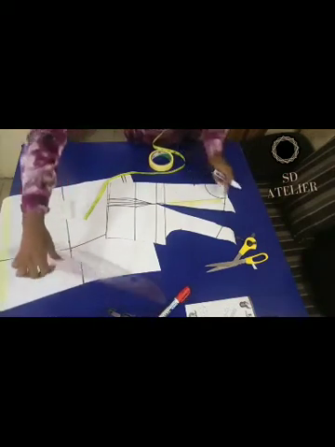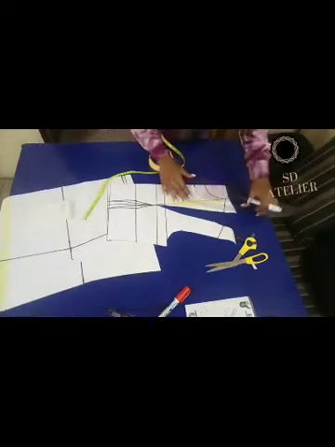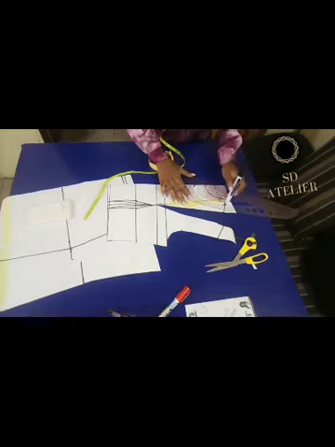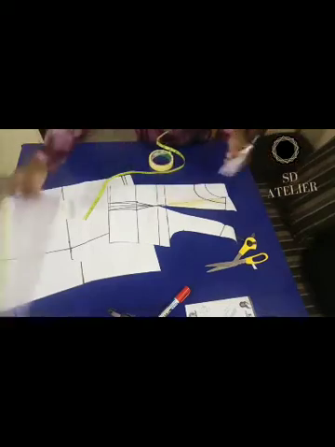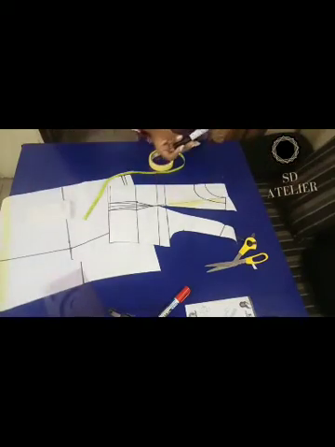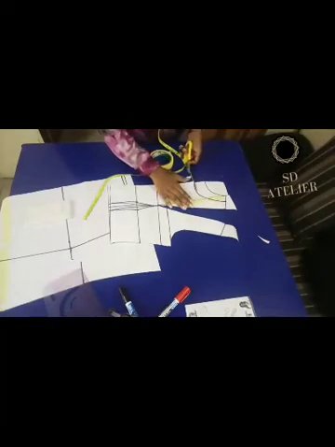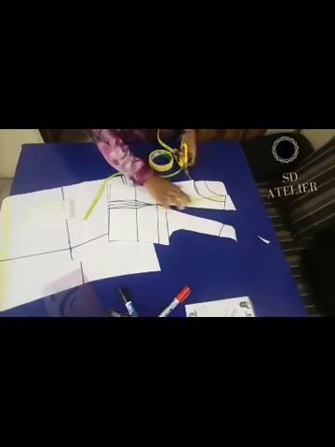So from this point and this, I just connect. All right, so I can cut. So my shoulder dart is now here at the center.